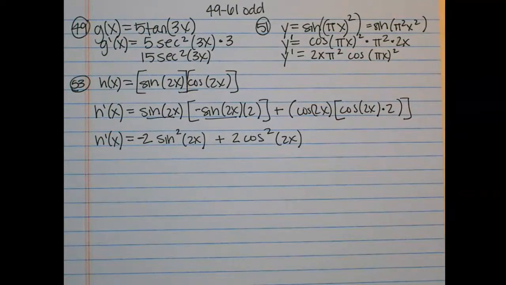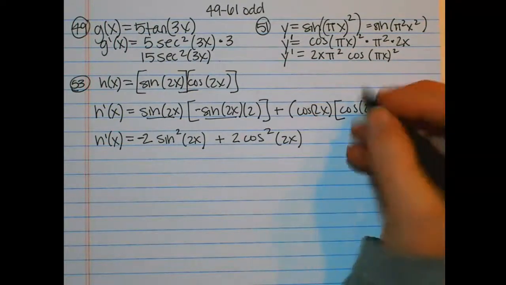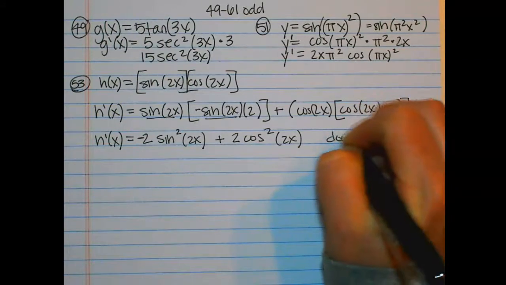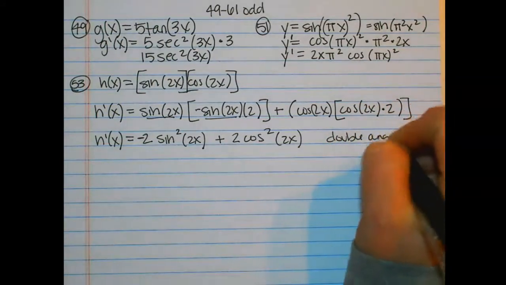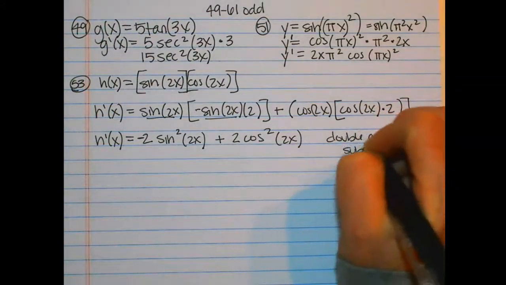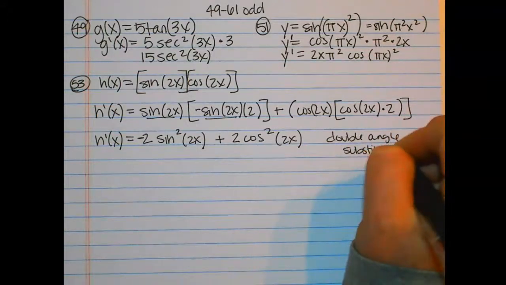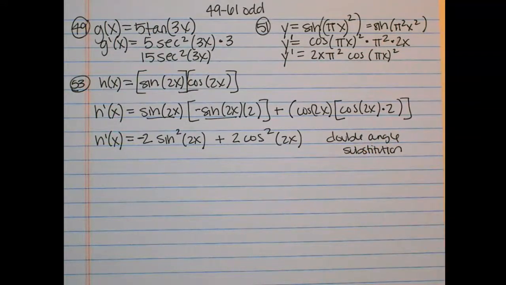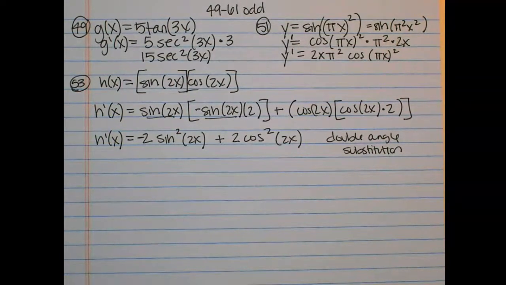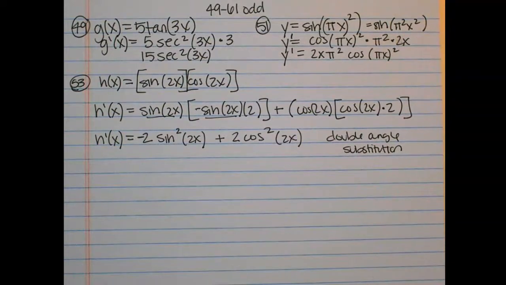The book gives a different answer for this because they use a double angle substitution. We'll practice that more right before the exam, but really the Pythagorean identity is the only one that you need to pull out of your hat and use during the exam. So I'm going to leave this like this. This is perfectly fine for this problem.